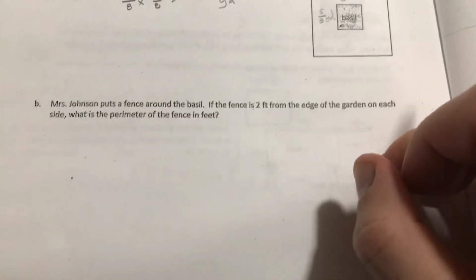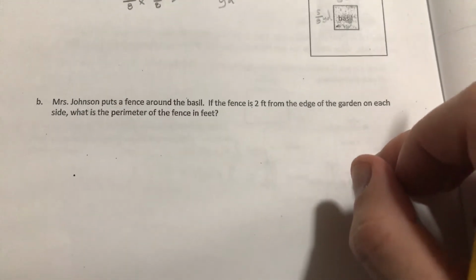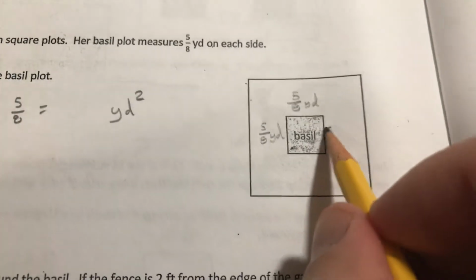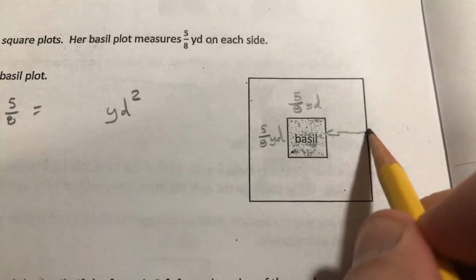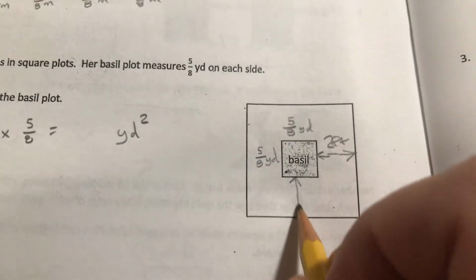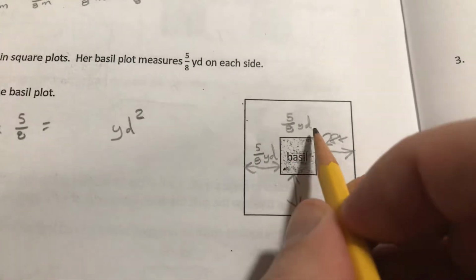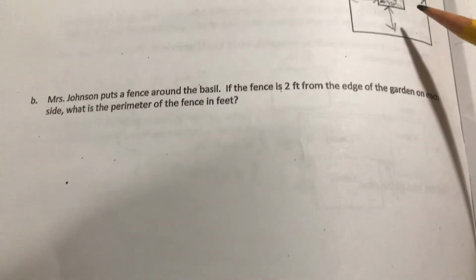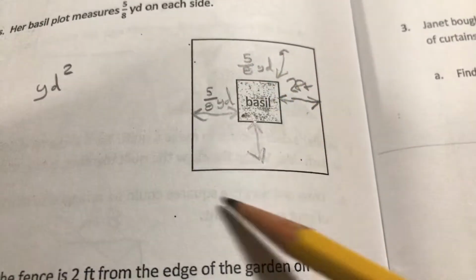Level 2 type problem, gets a little more challenging. Mrs. Johnson puts a fence around the basil. If the fence is 2 feet from the edge of the garden on each side, what is the perimeter of the fence in feet? This is where it gets a little challenging. I'm going to draw an arrow there. 2 feet here, and it goes 2 feet there, 2 feet there, 2 feet there. So we have to figure out the perimeter of the entire fence.